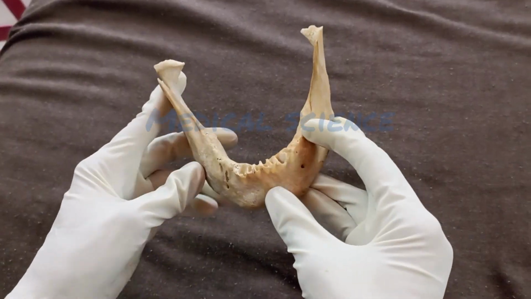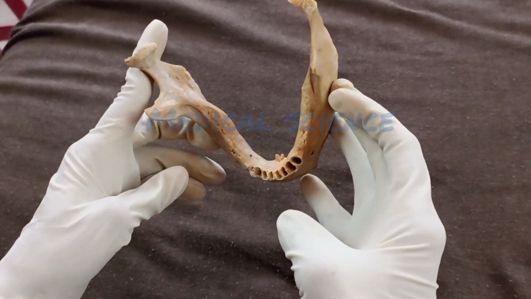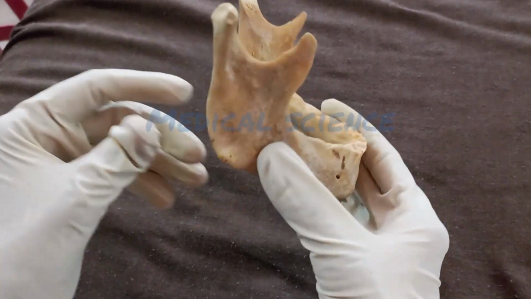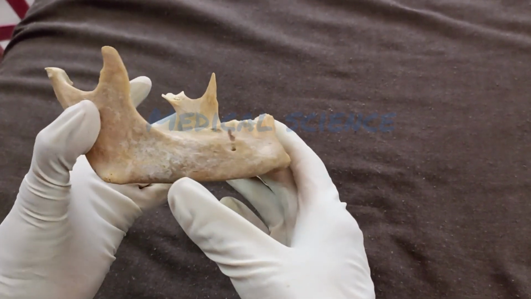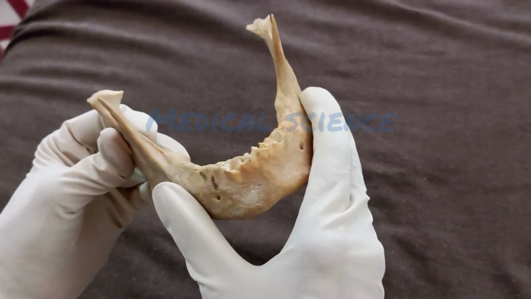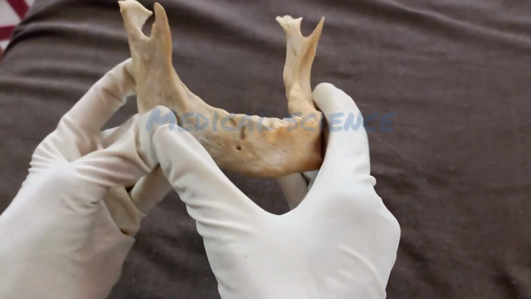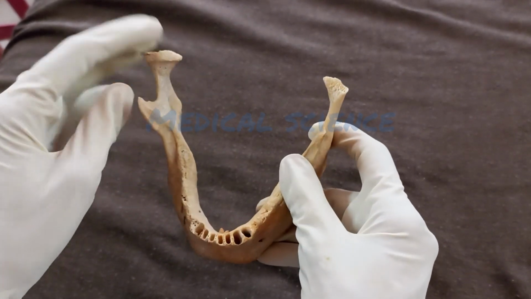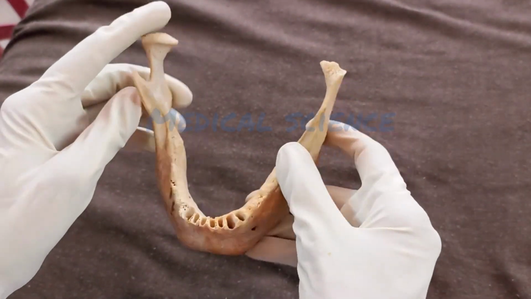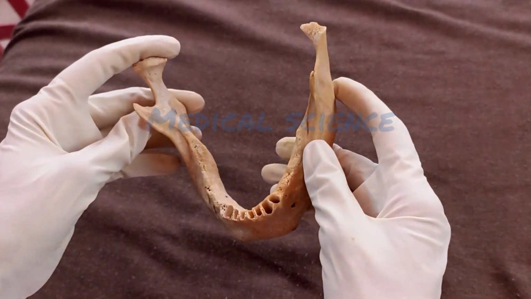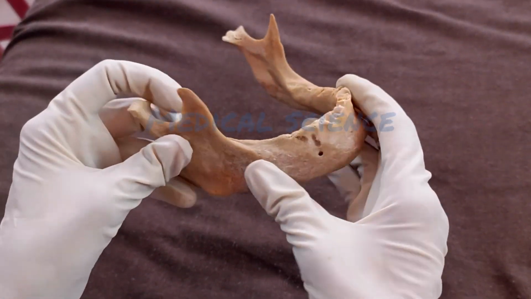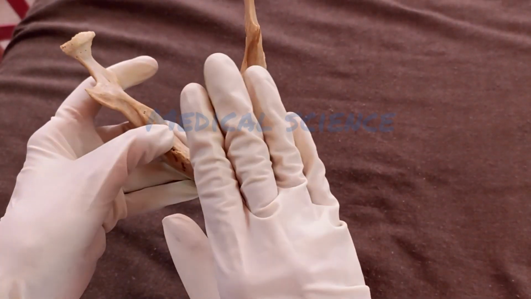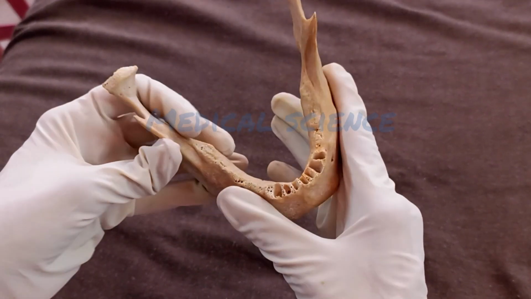This is the mandible. It is the unpaired bone of the skull. It is the strongest and the largest bone of the face. It articulates with the temporal bone and forms a synovial temporomandibular joint, and this bone forms the lower jaw.